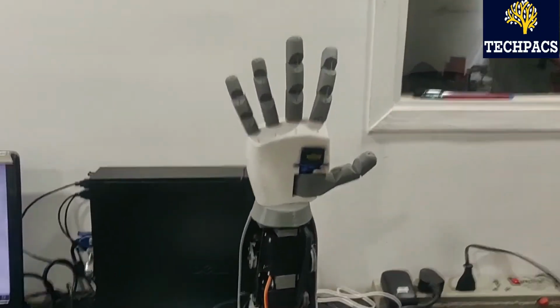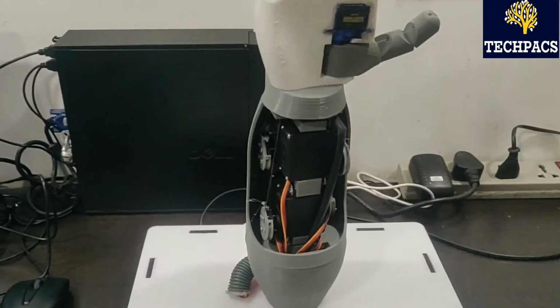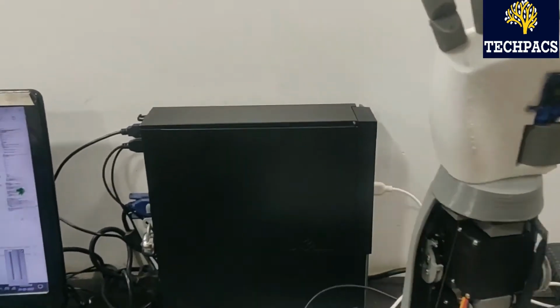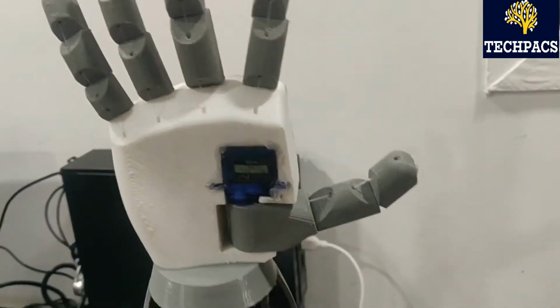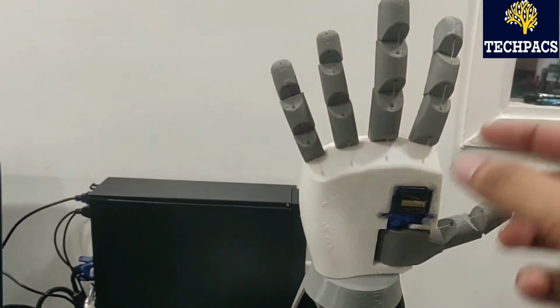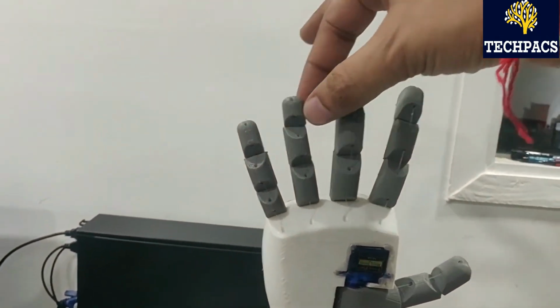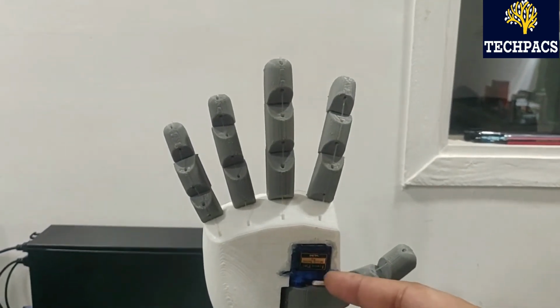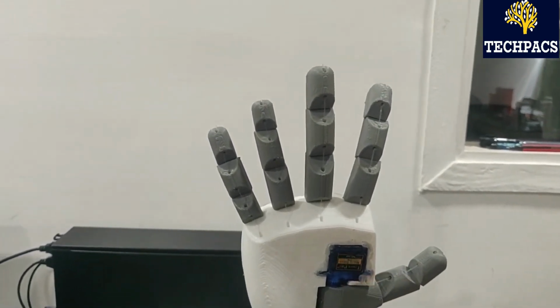So proceeding with the mechanical structure of this robotic hand, here we can see that this mechanical structure comprises a few motors. There is a total of 4 motors for the movement of each finger. The motors control the movement of the finger by using some sort of string, as it can be seen here, and another motor that has been used here is for the movement of the thumb.